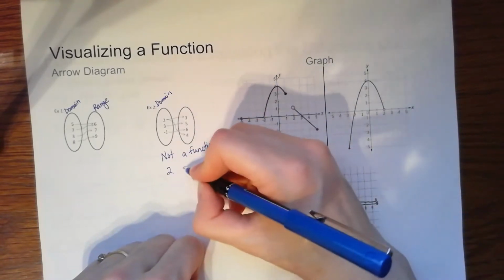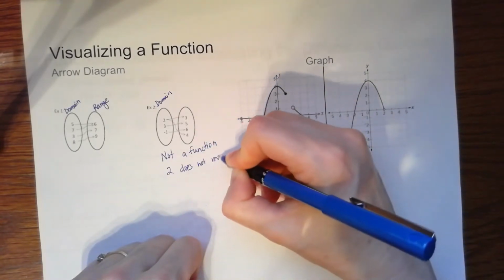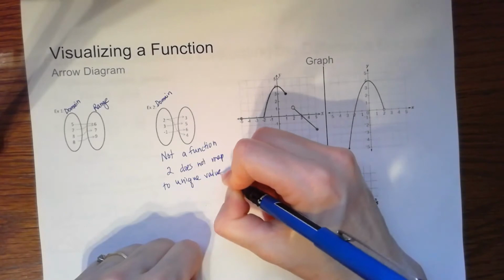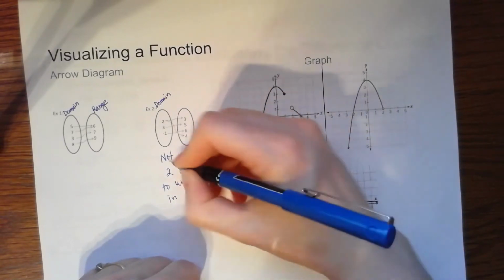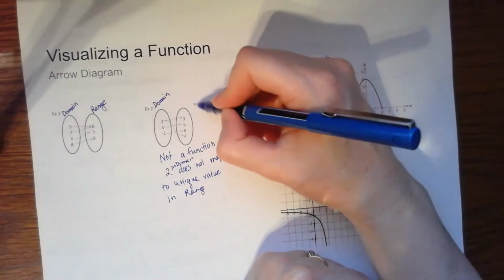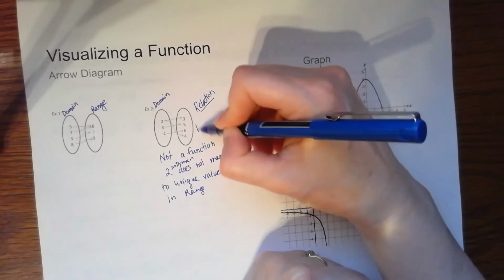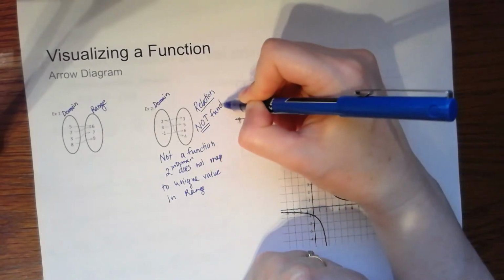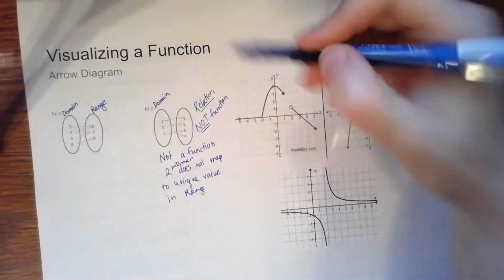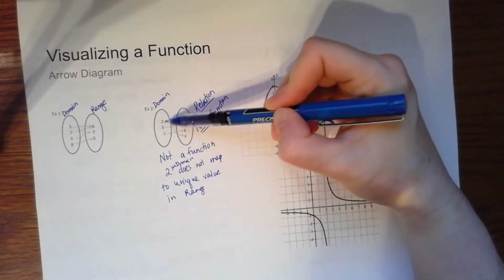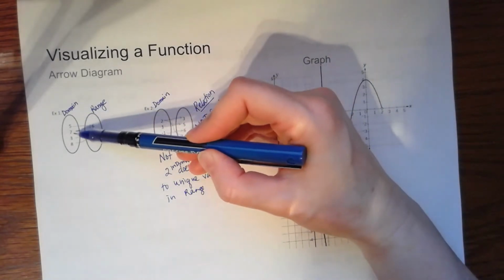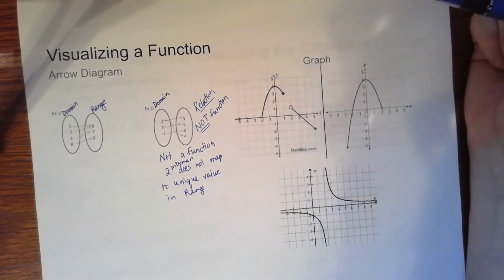Because 2 does not map to a unique value in the range. So 2 in the domain. So this is a relation, but not a function. And the way that you can tell in these mapping diagrams or these arrow diagrams is you have to look for 2 arrows coming out of a domain. That's when you'll know it's not a function. Here where I've only got 1 path out of each domain value, then those are functions.